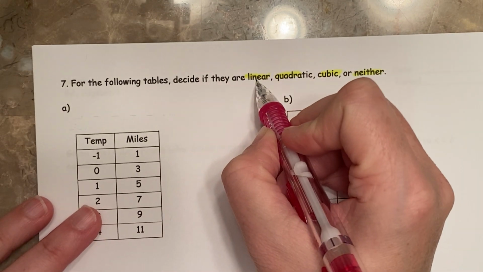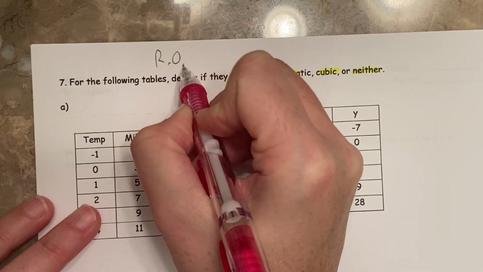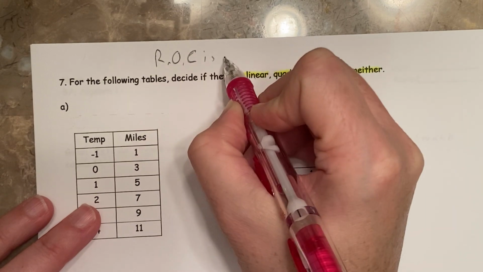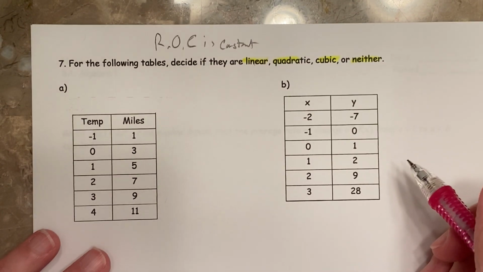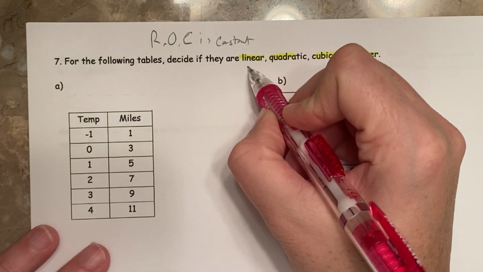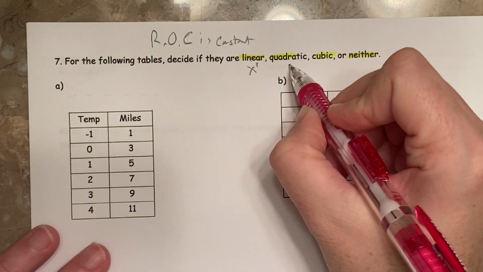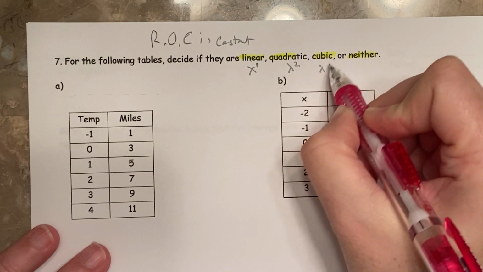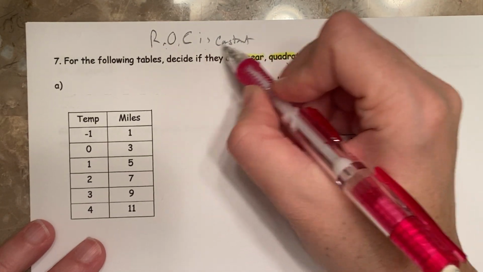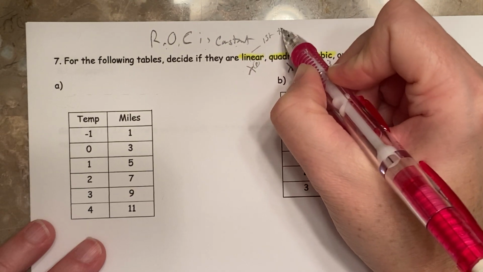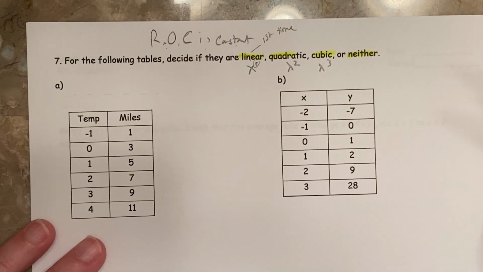Okay, so really quick, ROC, rate of change, is constant. So this is how I like to remember it, okay? Linear is always x to the first power. Quadratic is x to the second. Cubic is x to the third. That should make sense. So this one tells me the rate of change is constant on the first time or first try.